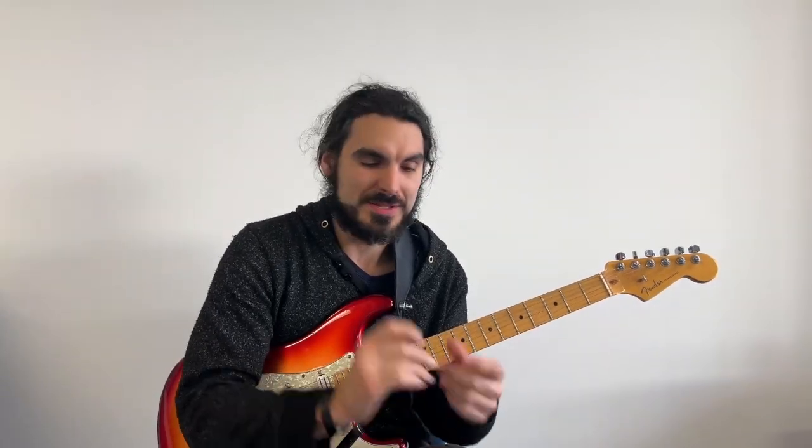Go through those steps, learn the scale, combine the scale with the chord, get creative with the scale, and then follow the chord progression, and your guitar soloing is going to sound fantastic.